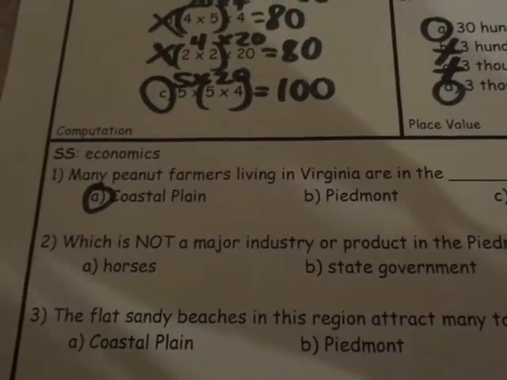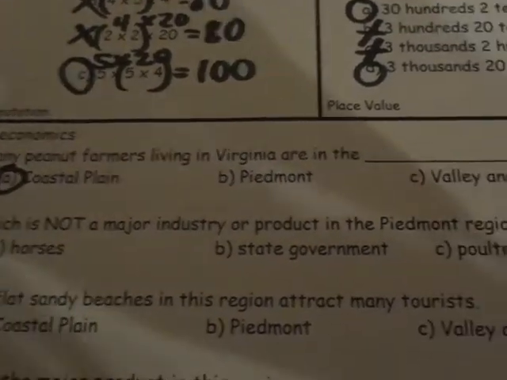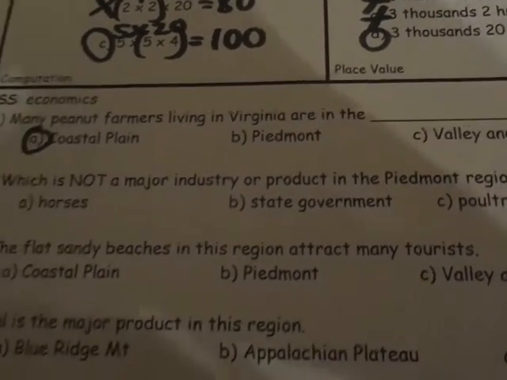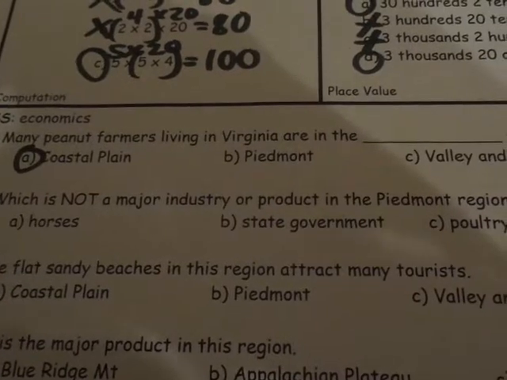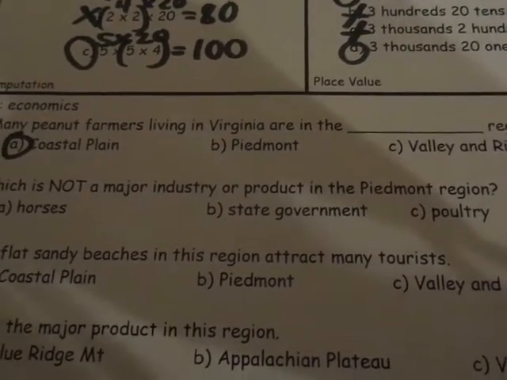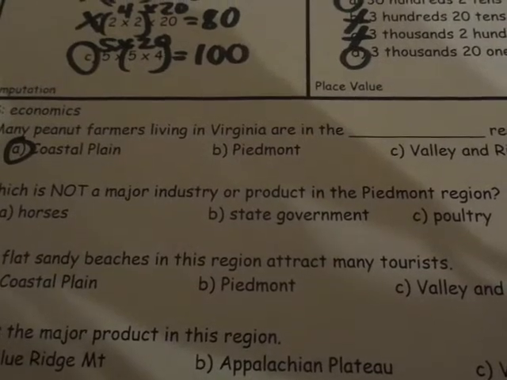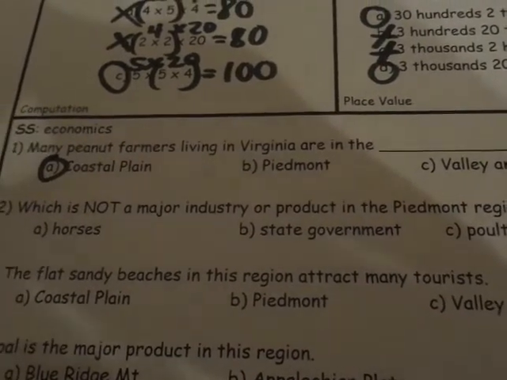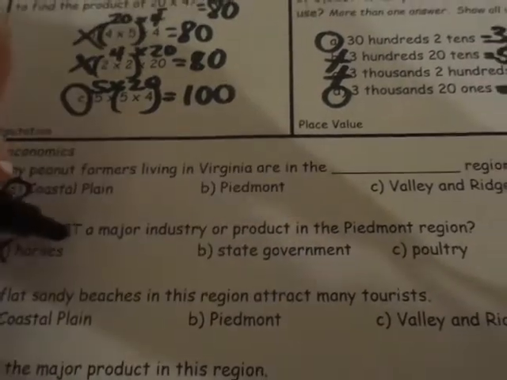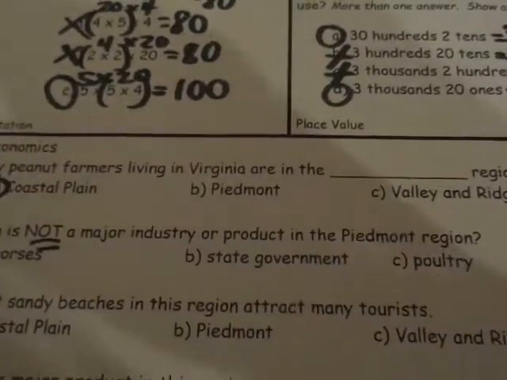Number 2, which is not a major industry or product in the Piedmont region? So we're thinking rolling hills. A, horses. B, state government. C, poultry. So poultry means like birds and farming like that. So horses like the rolling hills, so they are in the Piedmont. We're looking for which ones are not in the Piedmont.